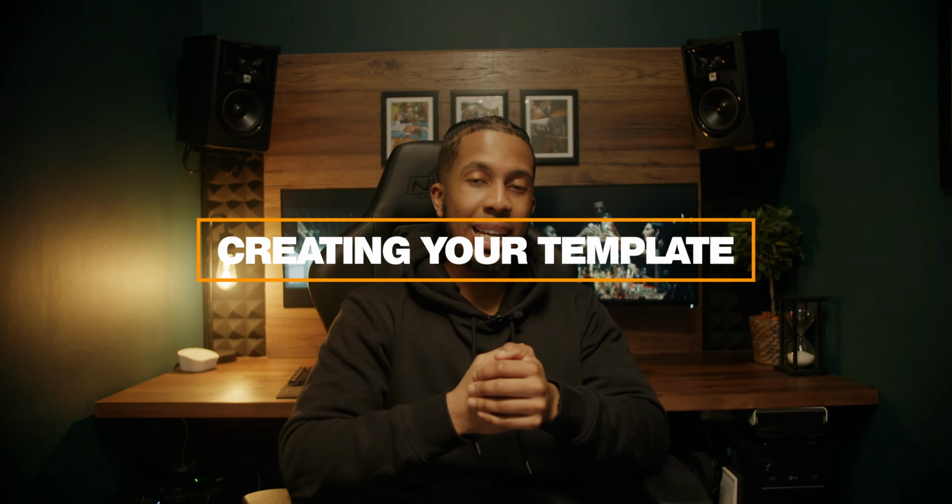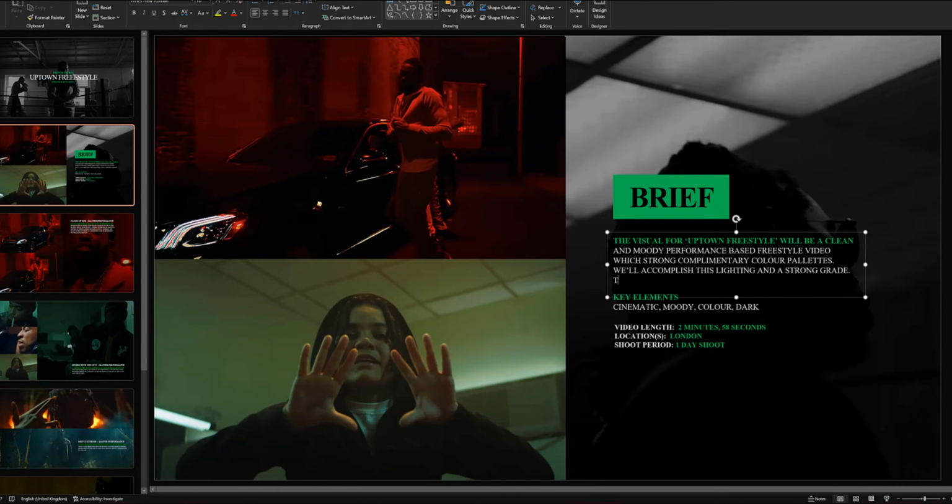So once you've got your idea down and you've got your reference images and you're ready to create this treatment, it is time to put it together in an actual document. I like to use PowerPoint to create my treatment. Some people use Keynote, some people even use Photoshop.